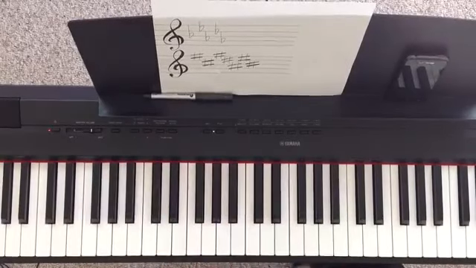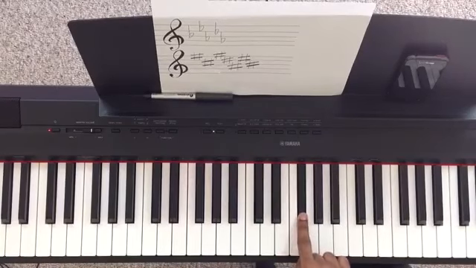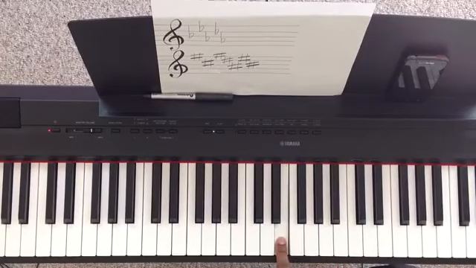Alright, same fingering. The notes are E, F sharp. Write these down if you have to, but also you can obviously just go online and get it. Main thing here is showing you the proper fingering, not the notes. You can always go online and find the notes, okay?